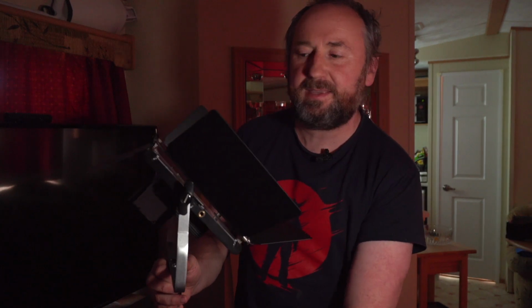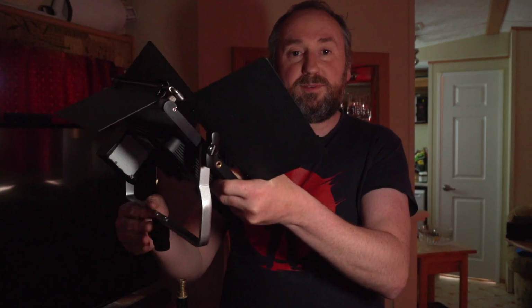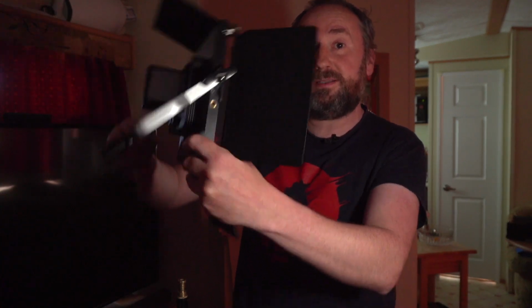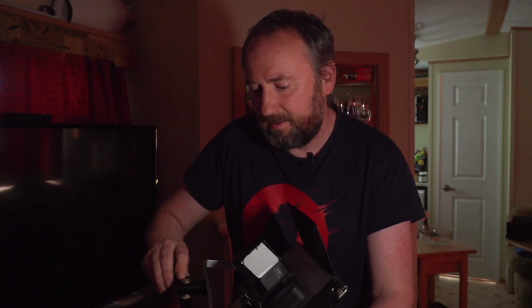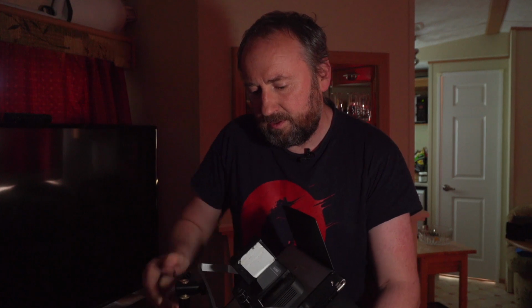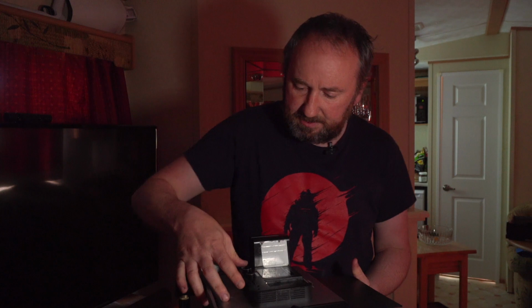Another very handy thing about these lights is the spigot. I think they call it the spigot. It allows you to mount it onto a stand in different ways. So in 2 different ways. So I'm going to put it in the 90-degree one, just so that I can have it pointing straight down. Switch it on.